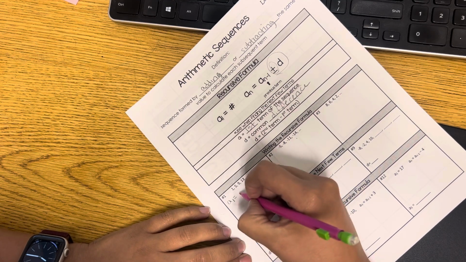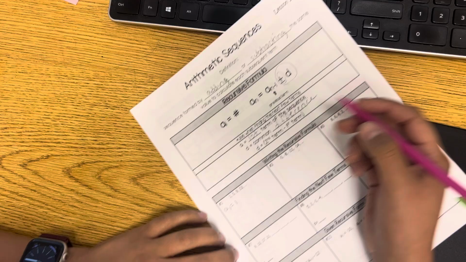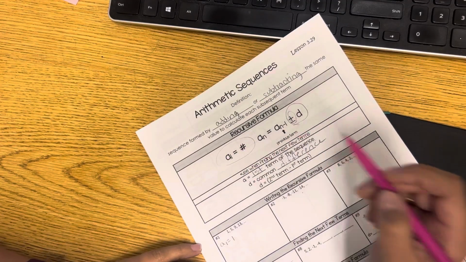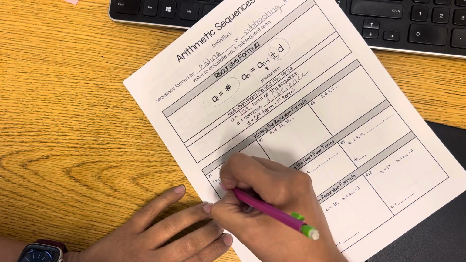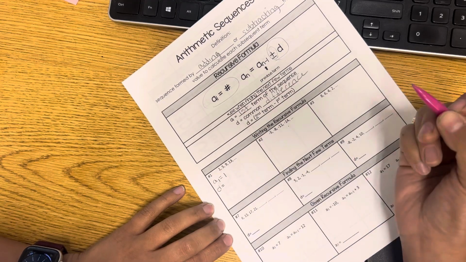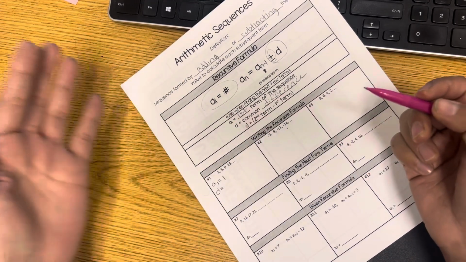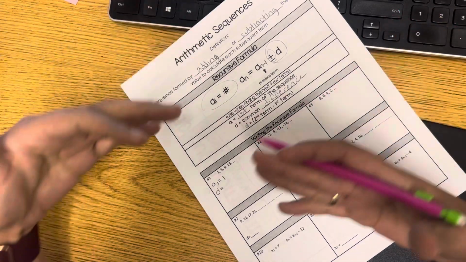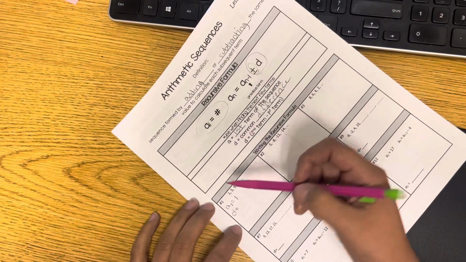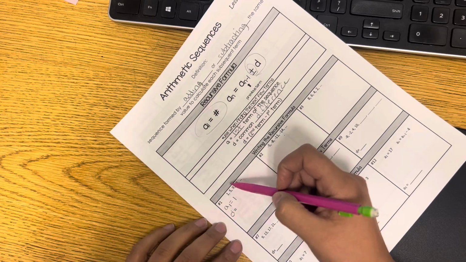So a sub 1 equals 1. All I'm doing is writing this right here. Now I have to find the common difference. That's the d value. I have to figure out what the pattern is. What am I adding or subtracting by in my pattern? So you just have to be good at finding patterns and adding and subtracting.